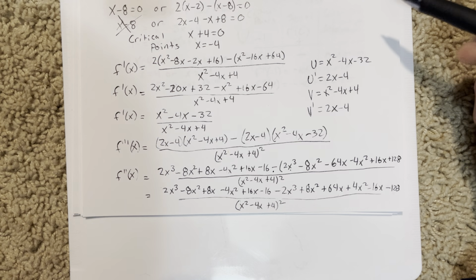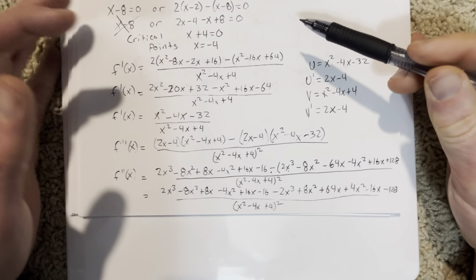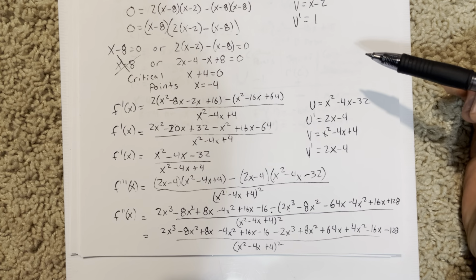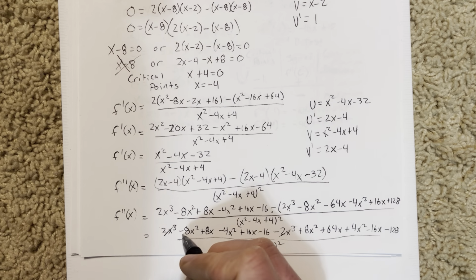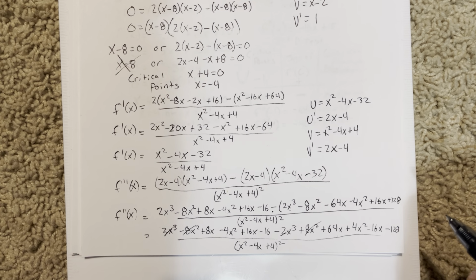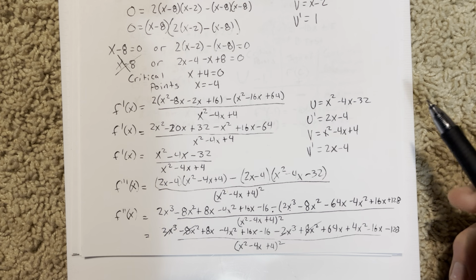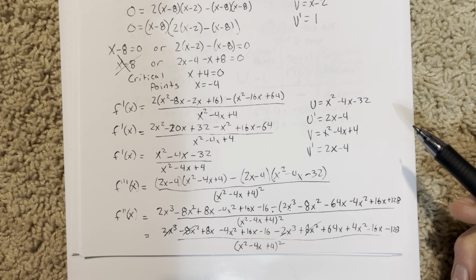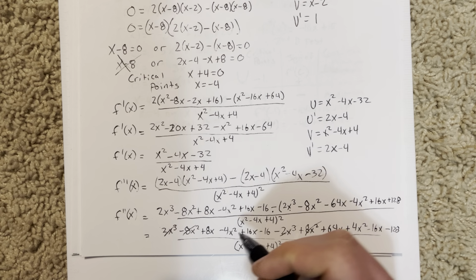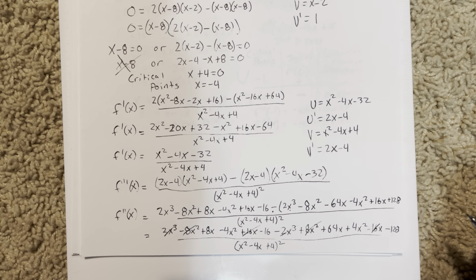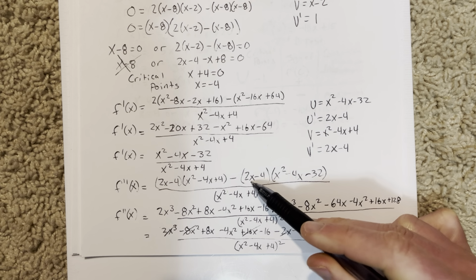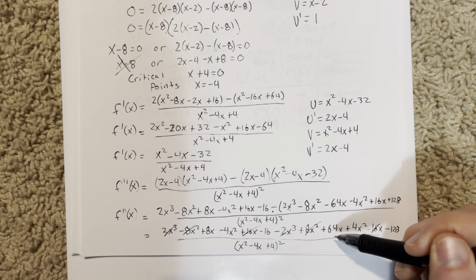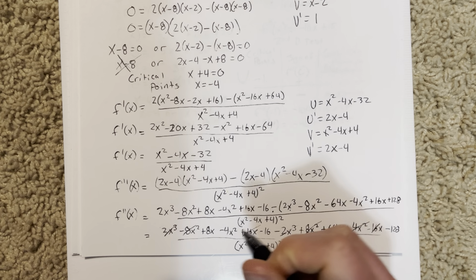Okay, I'm going to rewrite all this right up in this area. So the 2x cubes cancel. Negative 8x squared and 8x squared cancel. We've got, oh boy. We have positive 16x and negative 16x cancel. Where did I get the 64x from? 2x times negative 32. Okay, these cancel.